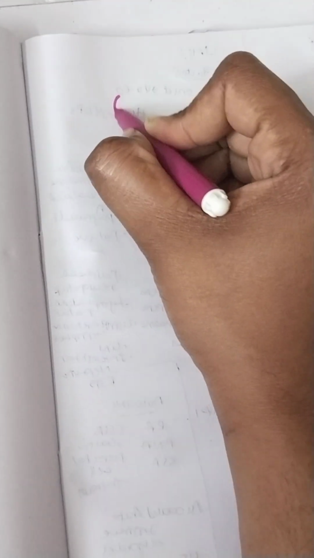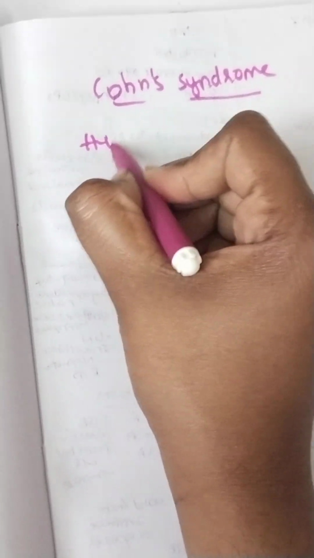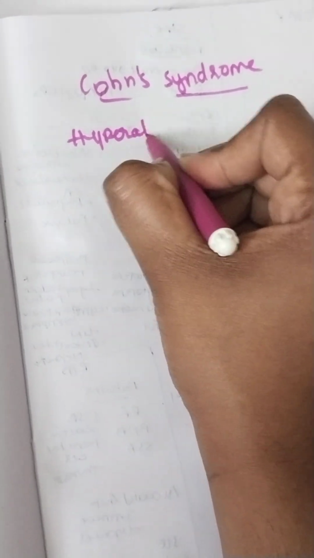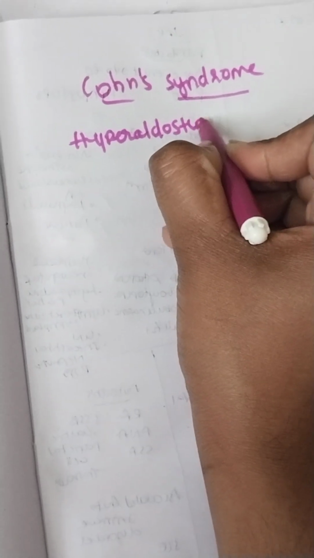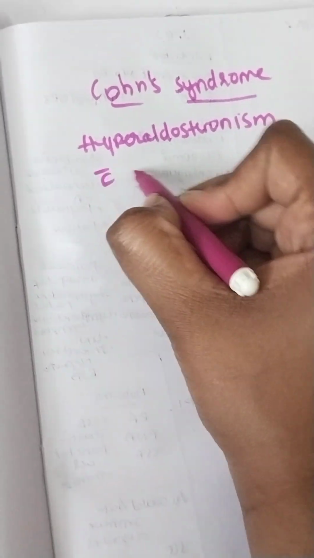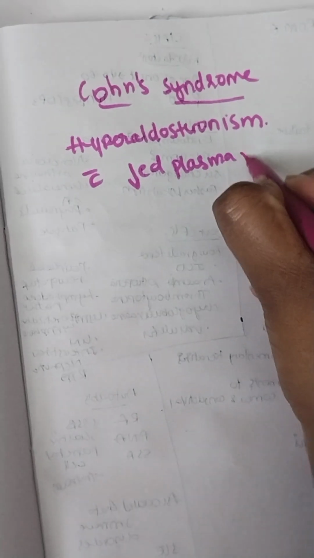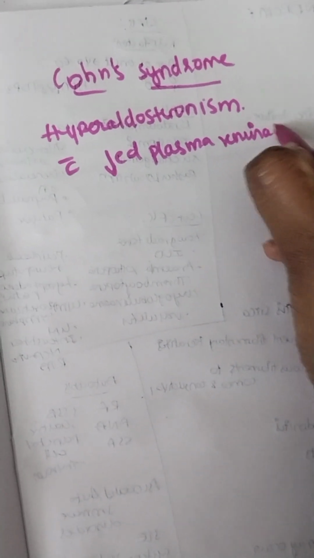Today we are going to discuss Conn's syndrome. So what is Conn's syndrome? It is basically hyperaldosteronism, right? Hyperaldosteronism with suppressed plasma renin activity.